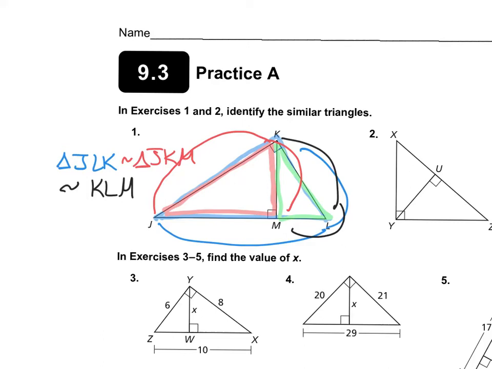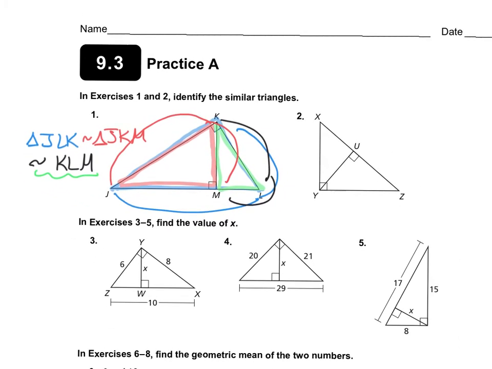The similarity statement for number 1. The black is the green. Now let's do the same thing for number 2. Again, I can outline the large one in blue. And the next one, I can say this one is red, and then I'll do this one in green. And again, or maybe I'll just show it in the gray.